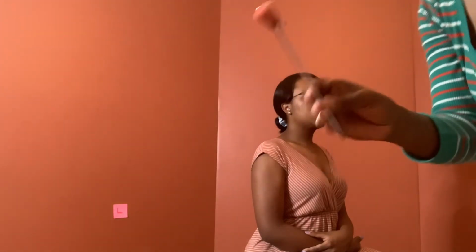The next thing I'm going to jump into is the jaw jerk reflex. For the jaw jerk reflex, I'm going to be using my reflex hammer, and this feels just like so.